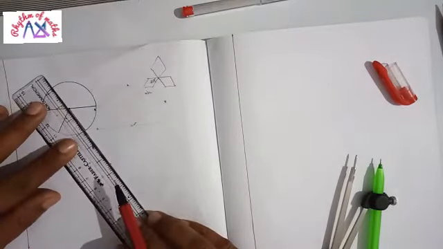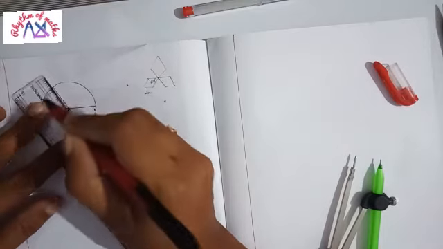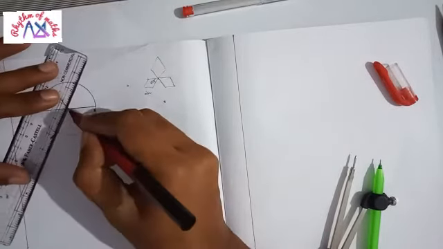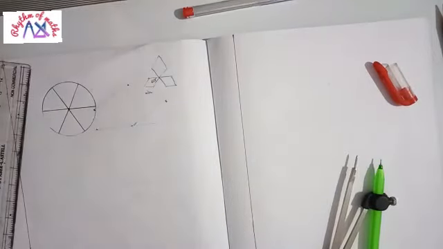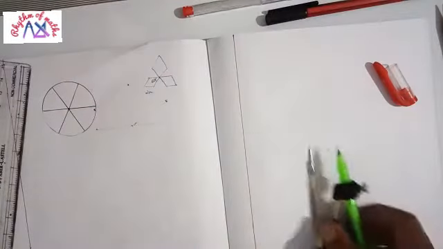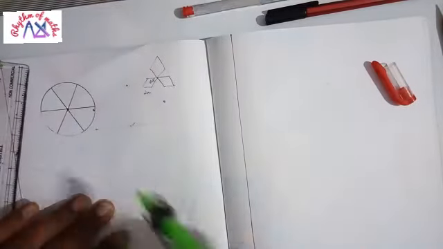So keep the scale like this also, then draw upwards like this. Then from the second point also draw towards up like this. Now we need to complete this. For that, take your compass. We already measured 2 centimeters in the compass, isn't it?